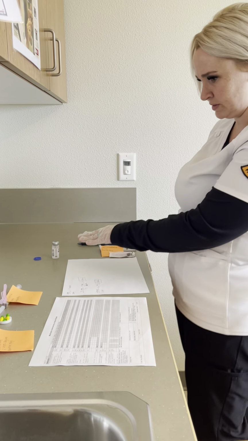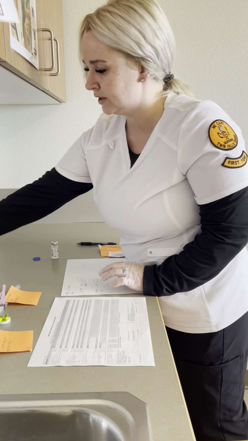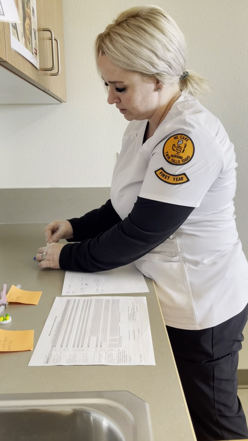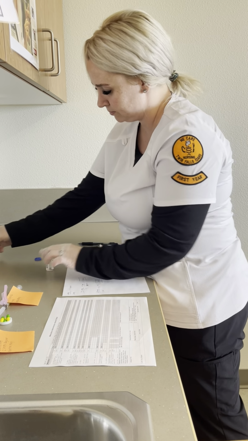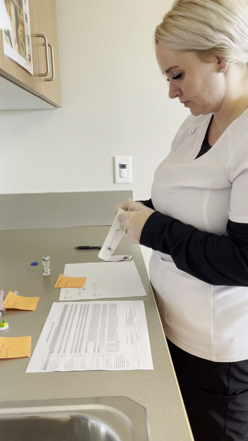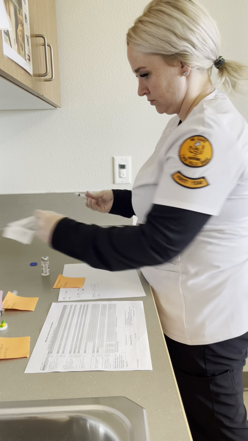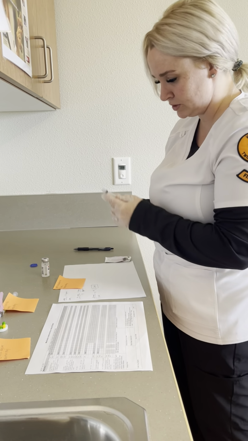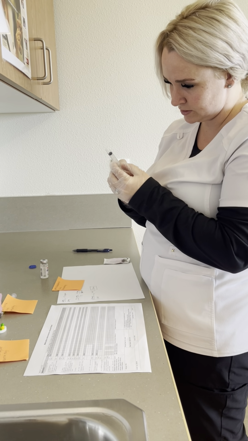And I did double check the expiration, so I will clean with a new alcohol swab. Just clean the bottle. Okay, and so we want 0.2, and we're very careful here on this one. It's a small dose.